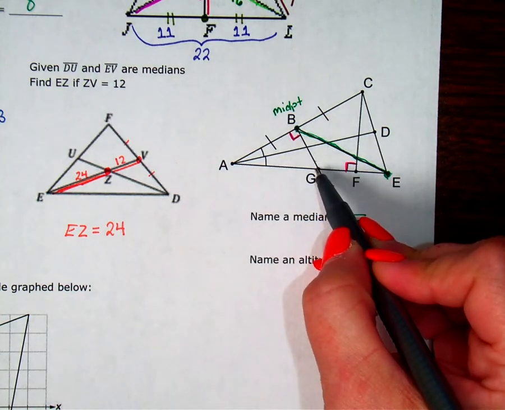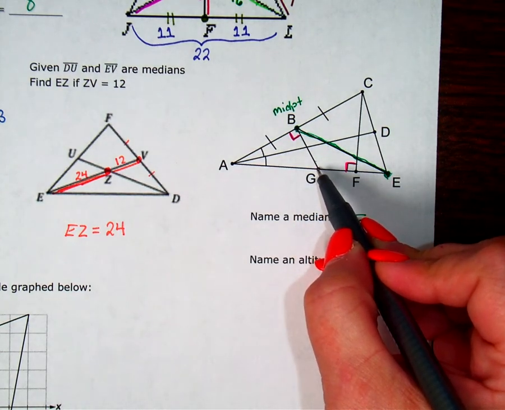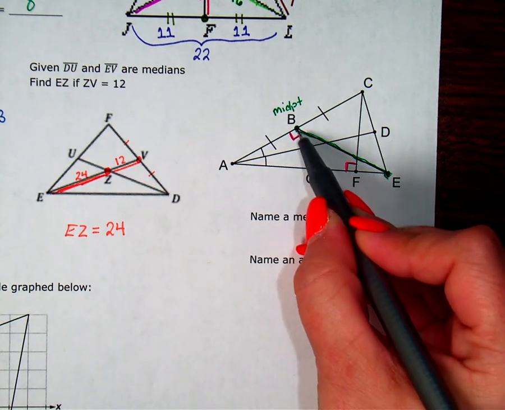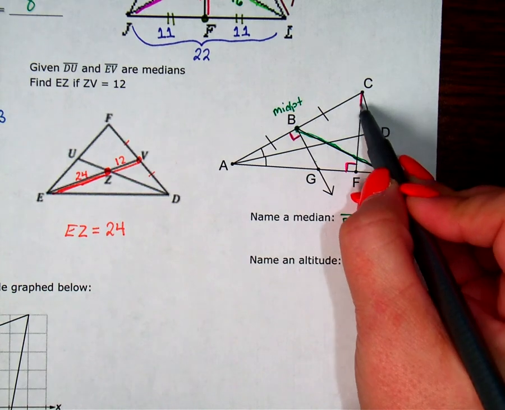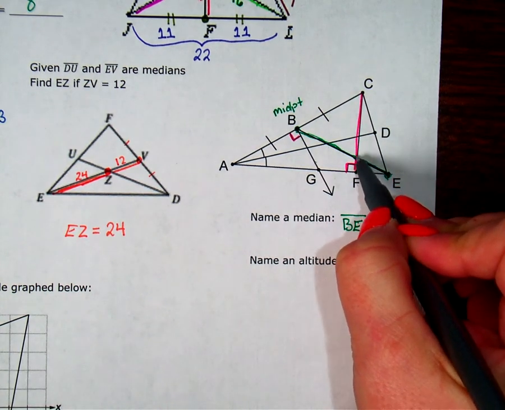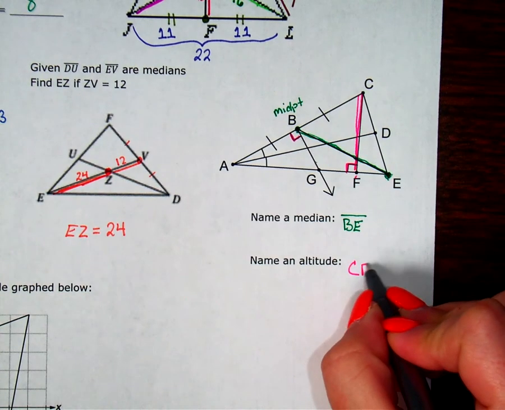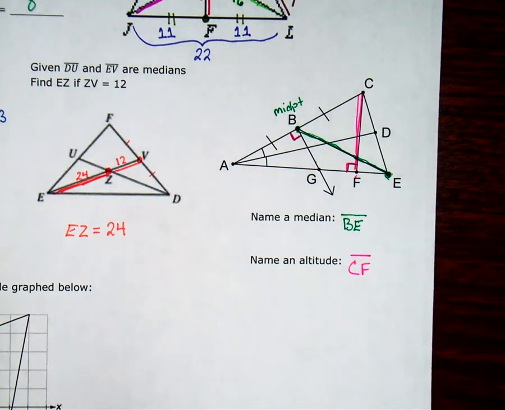Now remember, your altitude comes from a corner to a 90-degree angle. So this G is not a corner to that 90-degree angle, but the C is a corner to the 90-degree angle. So C to F is my altitude, or I could call it FC, either one. Okay?